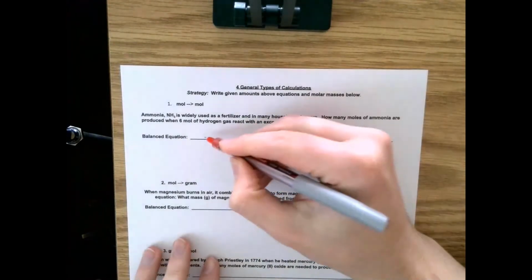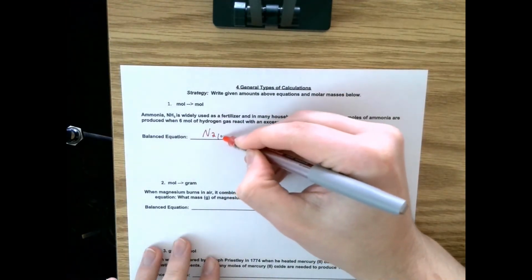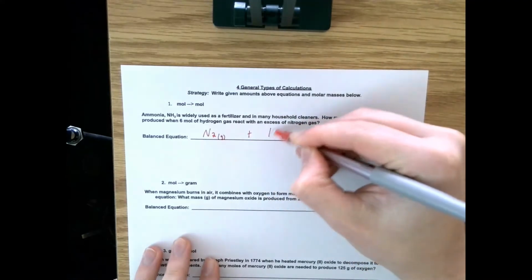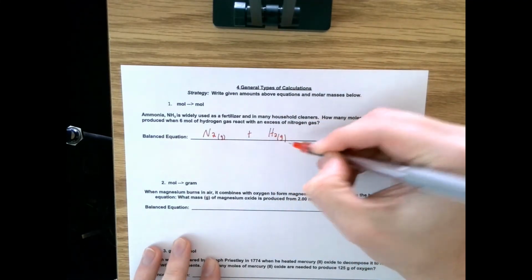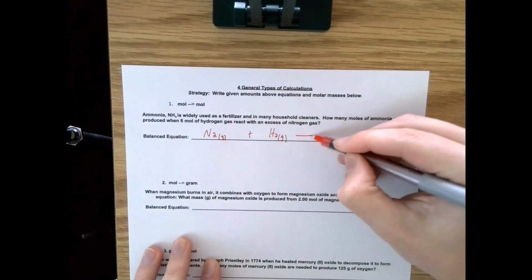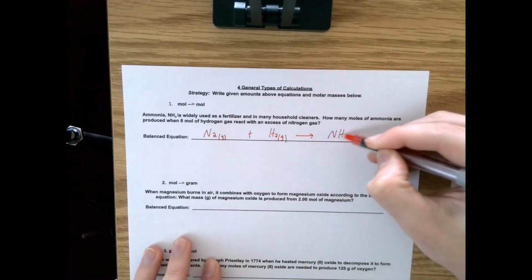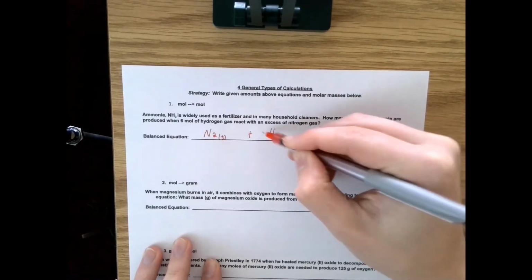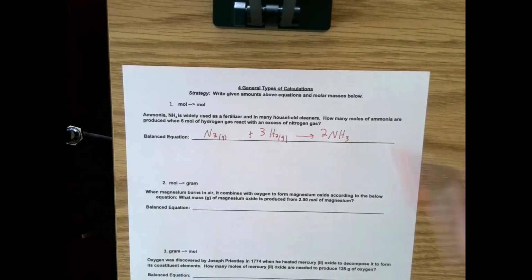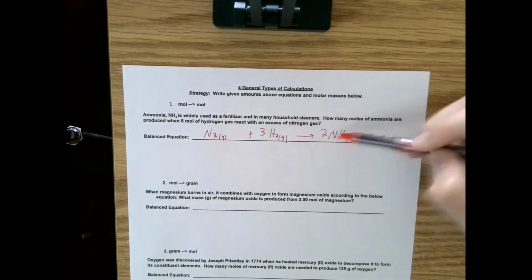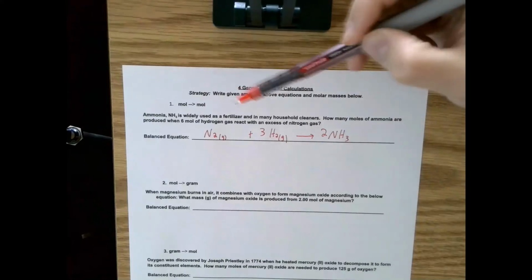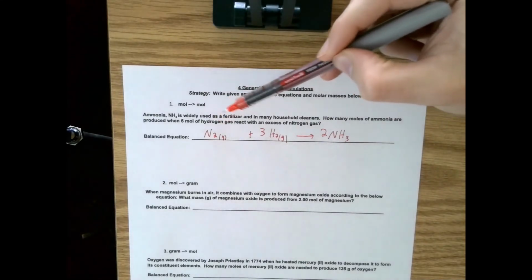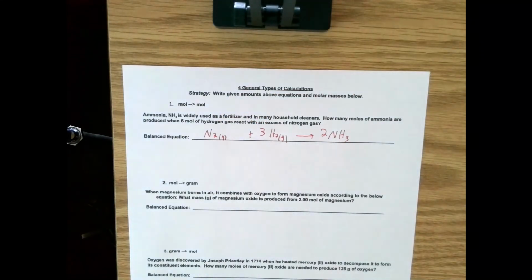We looked at it yesterday: N2 gas plus H2 gas yields NH3. So I need to balance it with a 2 and a 3. We don't use that 6 to balance it, because the 6 told us how much I have in my specific situation. Think of this as the reaction that's always true, and that number 6 just tells me, in this certain situation, how much hydrogen I was given.